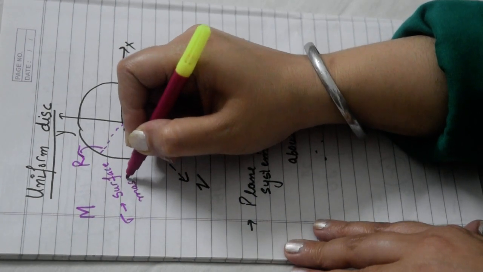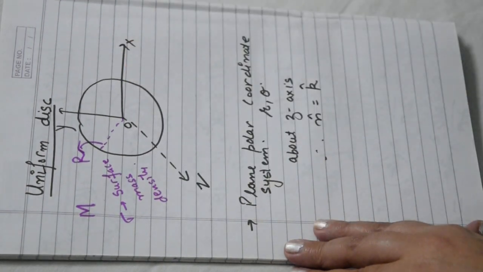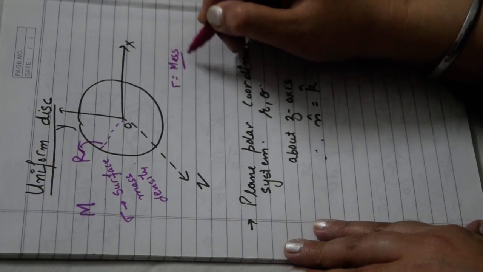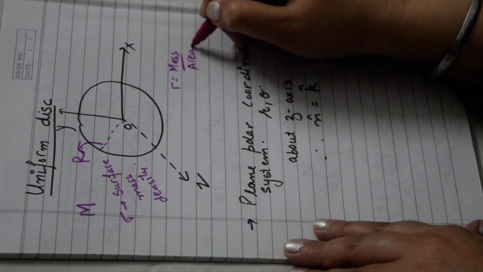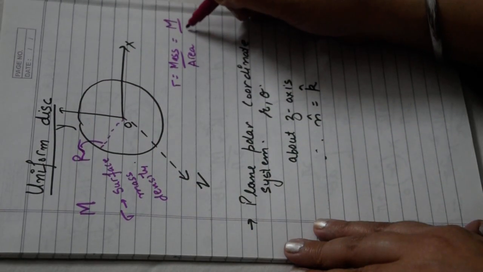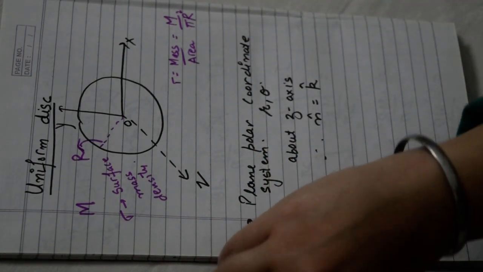Since it is mass density, sigma will be equal to mass over area. The area of a disk is pi R square and mass is M, so sigma is M over pi R square.